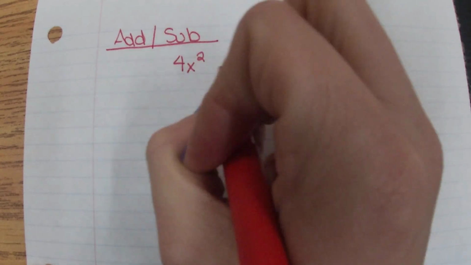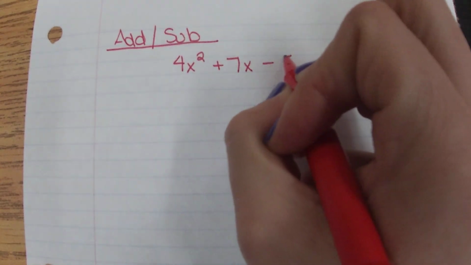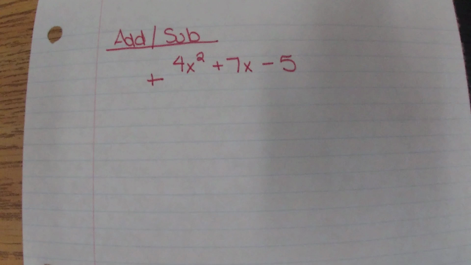Okay, so we can add and subtract with polynomials. Okay, and that can sort of look two different ways. We can have a stacked option. And again, these could be trinomials. They could have 100 terms, but we'd have them all nice and stacked and looking neat.